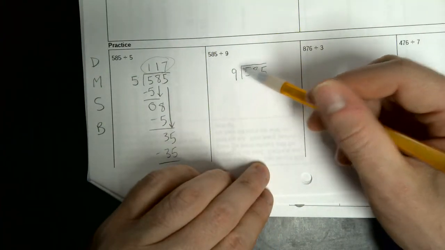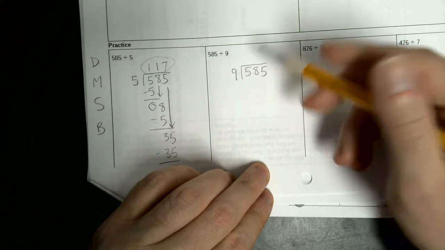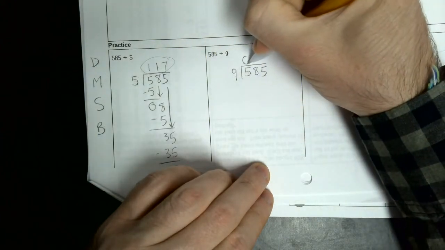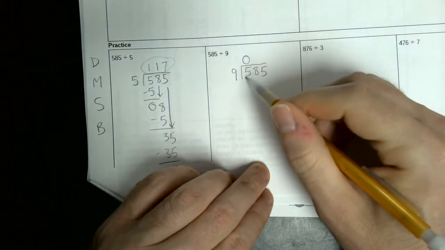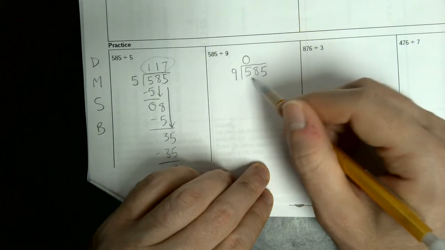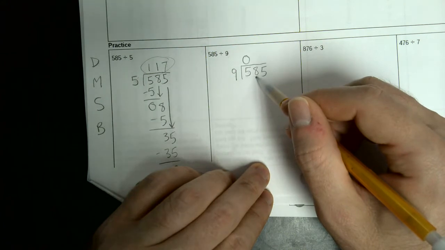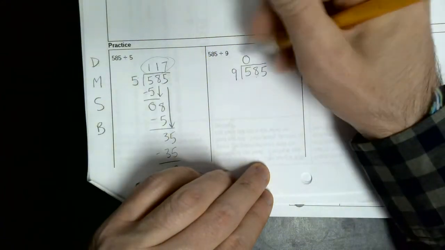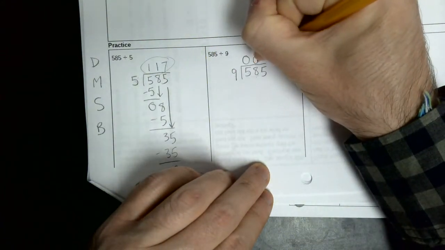9 goes into 5. 9 does not go into 5 completely, so I'm going to put a 0 above the 5. And I'm going to move on to 58. So now I'm looking at both 5 and 8. 9 goes into 58 six times, so I'm going to put a 6 above the 8.